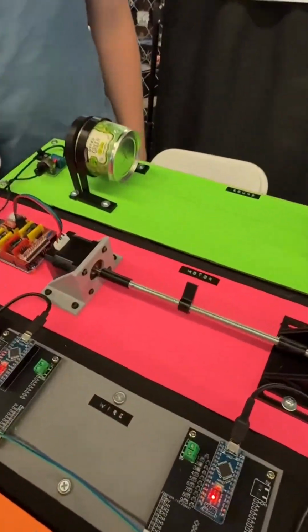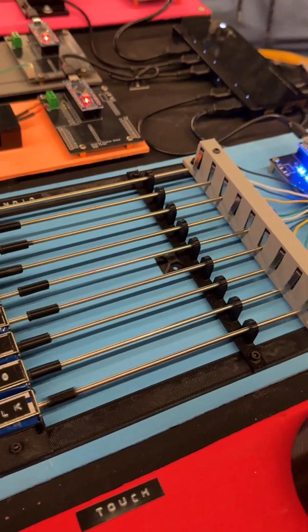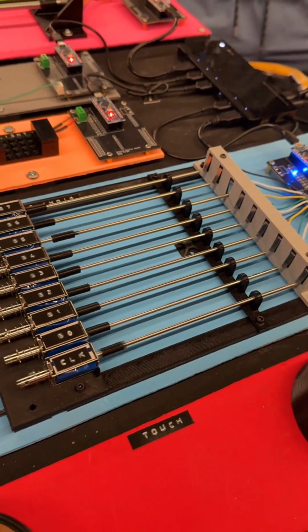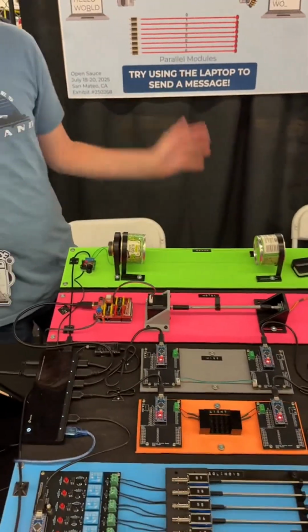We are doing unconventional data transmission. So the idea is to send data from one computer to the other in the most unconventional ways possible. So these are like really cursed wires. Yes, basically. Exactly. They're very cursed wires.